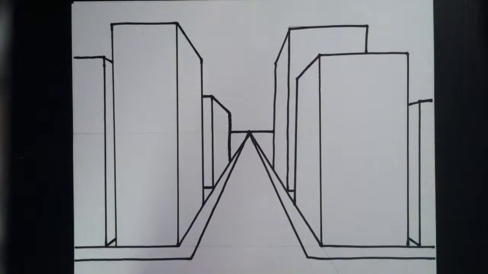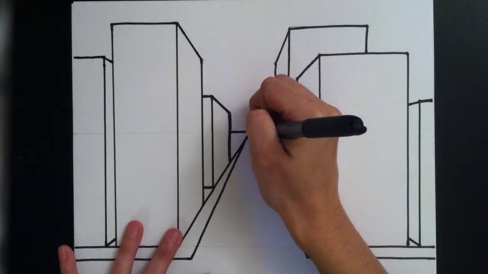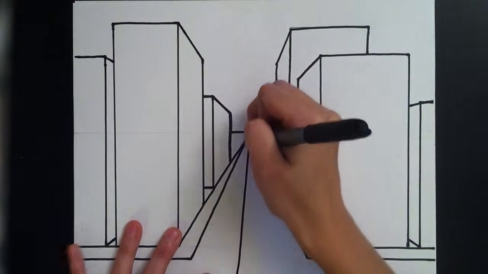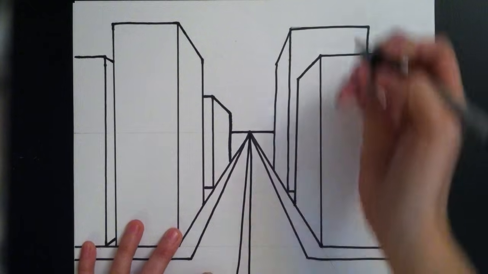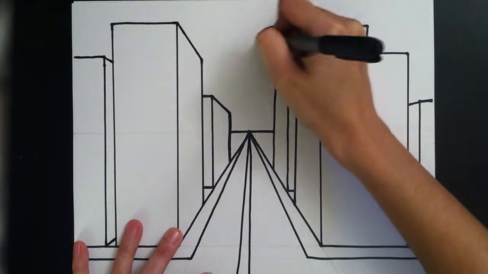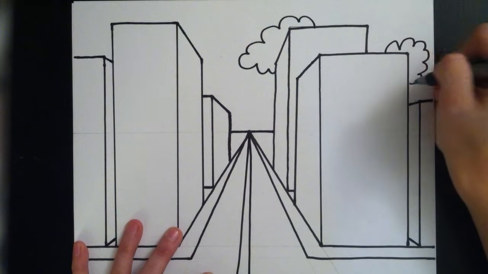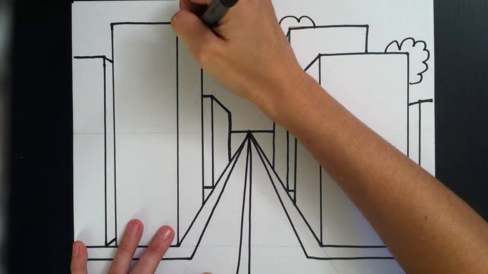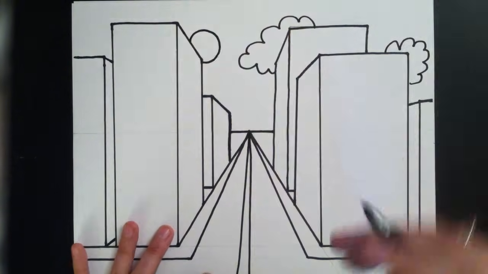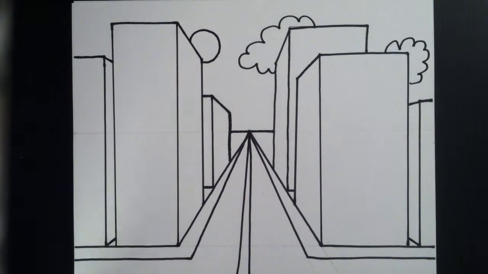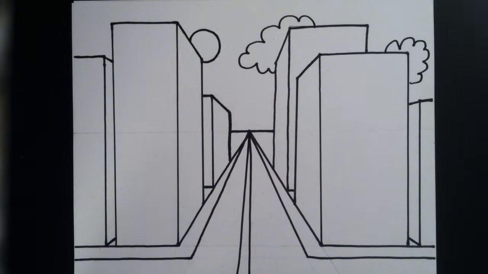And there you go. You can go back and add things like lines on the road. You can add clouds in the sky. You can add a sun peeking out back here. Any sort of details you want. I'm so excited to see what kind of details you come up with. You could make these buildings any buildings you want. They could be real buildings that you've seen before. They could be made up buildings. They could be anything you come up with.